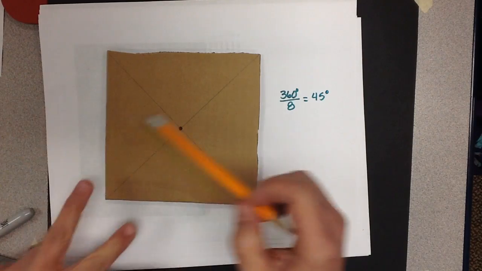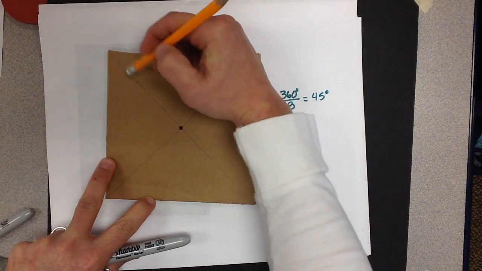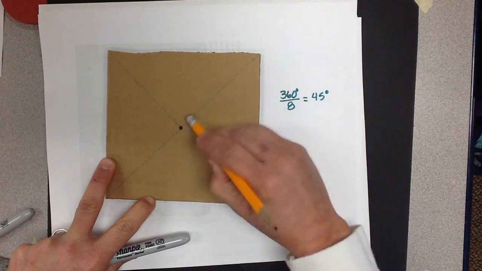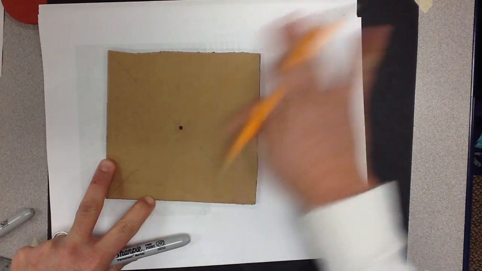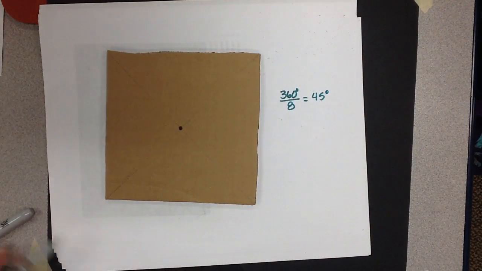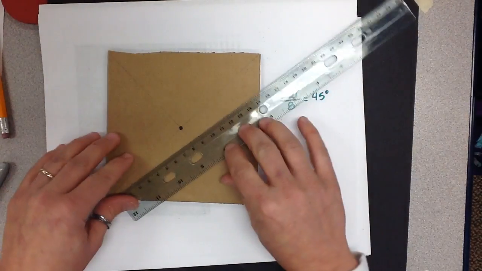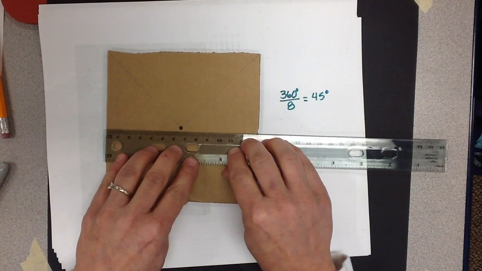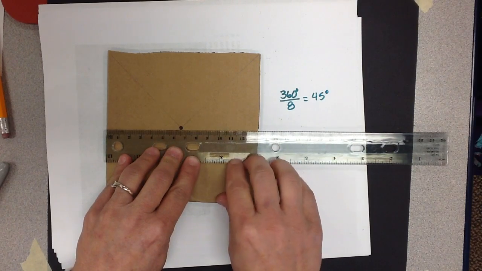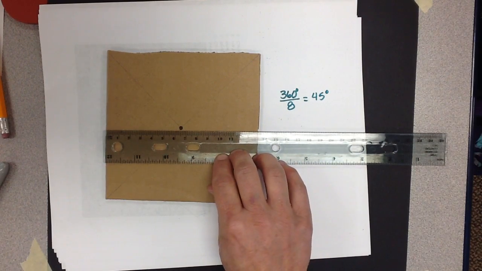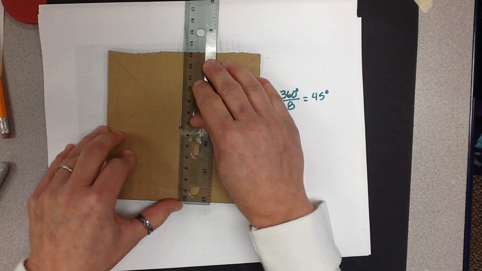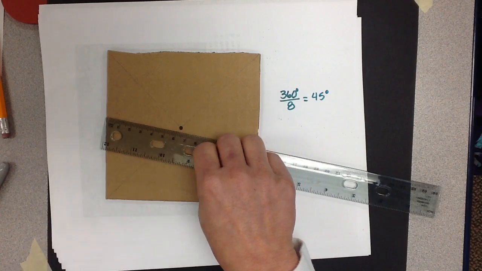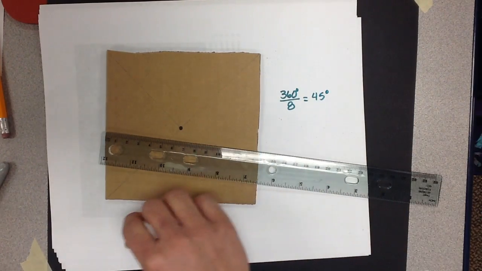The reason I drew these diagonals in pencil is because those don't necessarily have to be part of my design. They could be for this particular polygon, but they wouldn't work for a hexagon or a pentagon or any of those. So I'm just going to get rid of those. If I notice my cardboard, it's only really about 13 centimeters across and 13 centimeters up and down. So length of 13 centimeters, width of 13 centimeters. I can't have anything past that in my polygon.